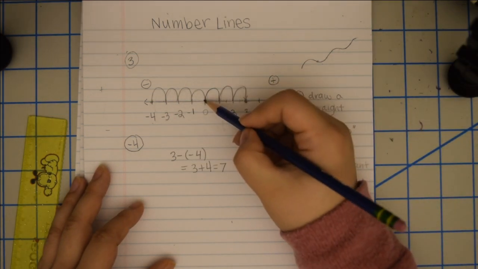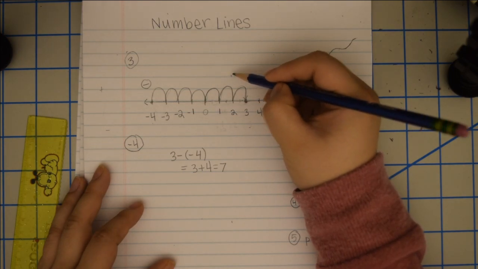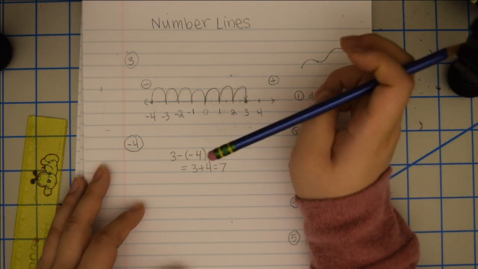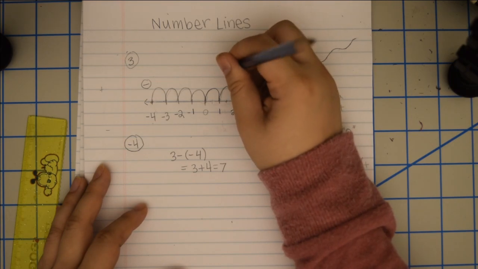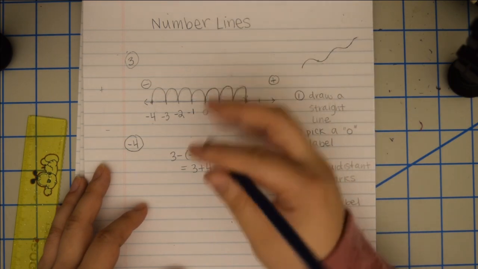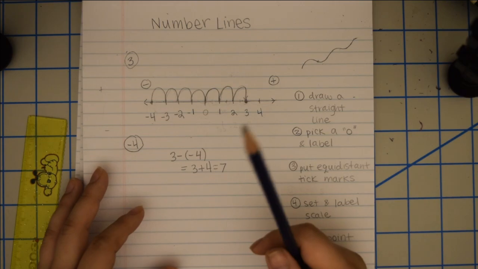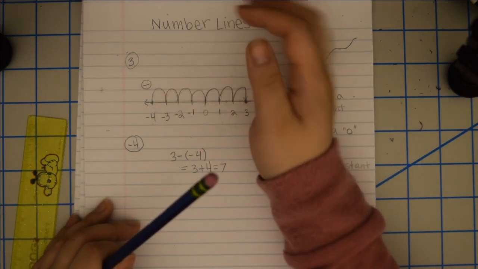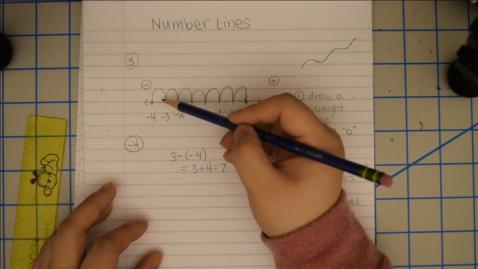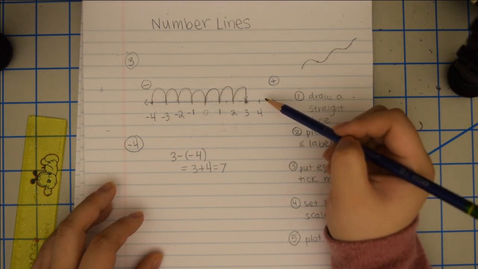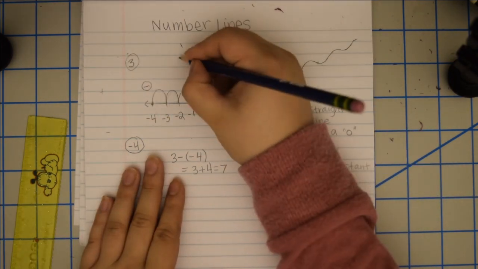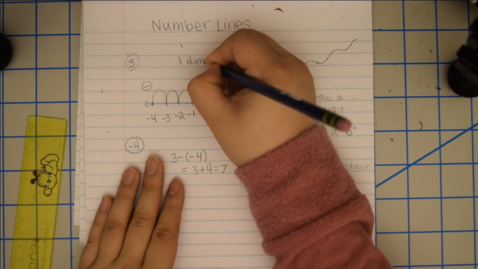So you shouldn't have a point that goes up here right now. Although that would be fascinating, wouldn't it? Well, I'd be glad to plot that with you in the future. But for now, we're just going to stay along this line, okay? So it's one-dimensional.